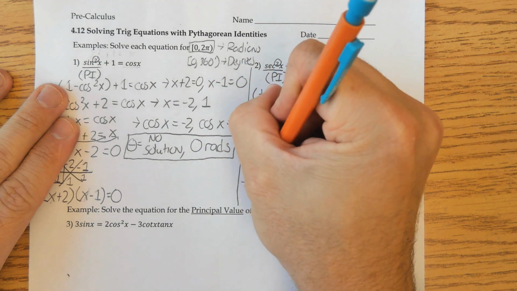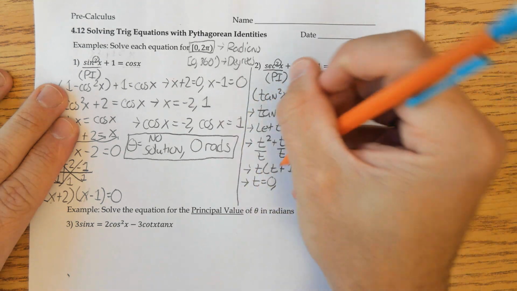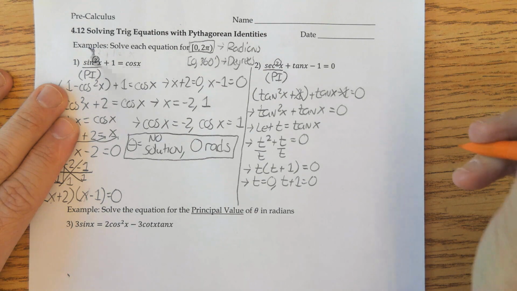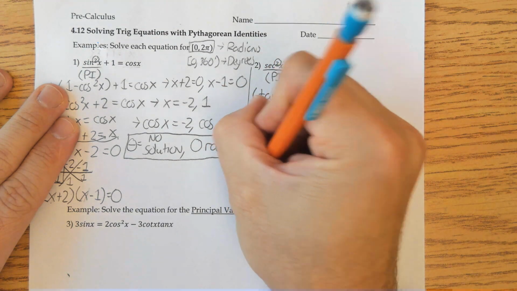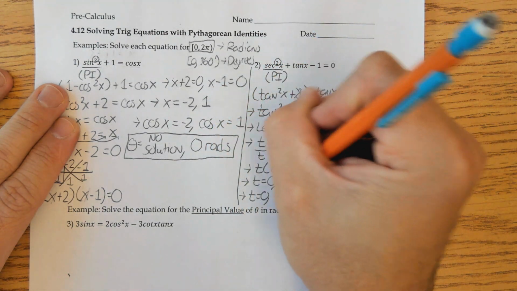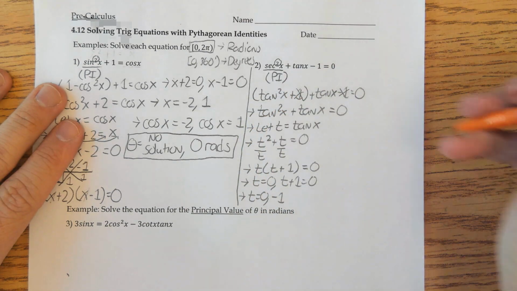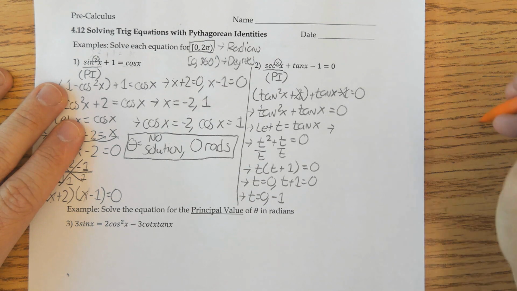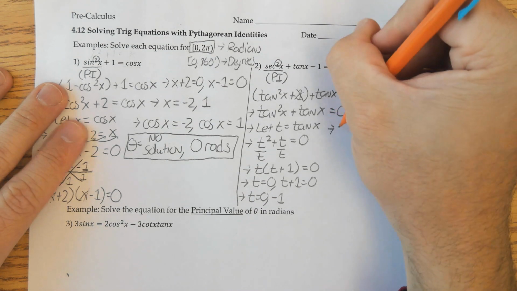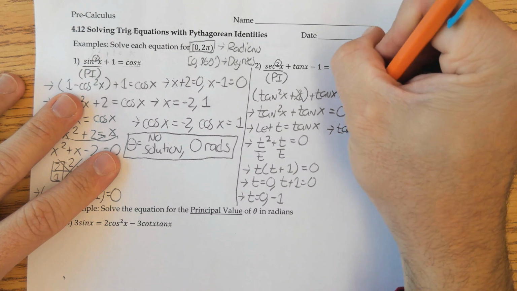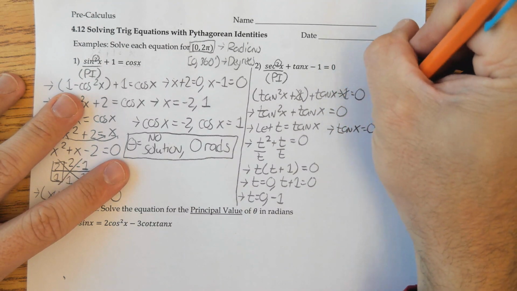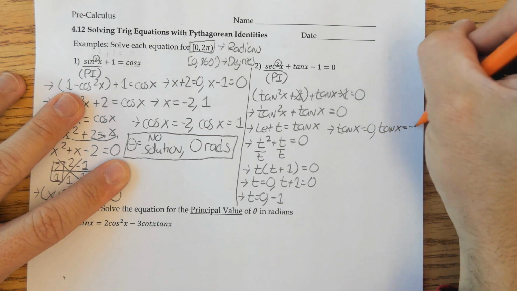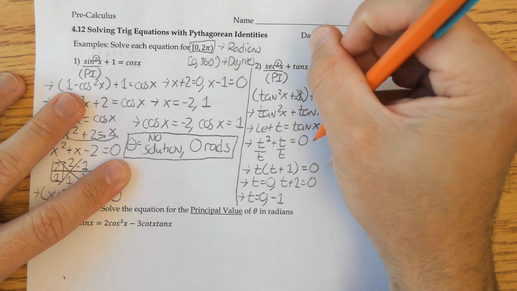And so now we're going to go ahead and write out each part equals 0. So we're going to get t equals 0, t plus 1 equals 0. And so you're going to get t is equal to 0, subtract the 1, negative 1. So you got t is equal to 0 and negative 1. So now I'm going to change that t back to tangent of x. So I want to know where tangent of x equals 0, and tan of x equals negative 1.